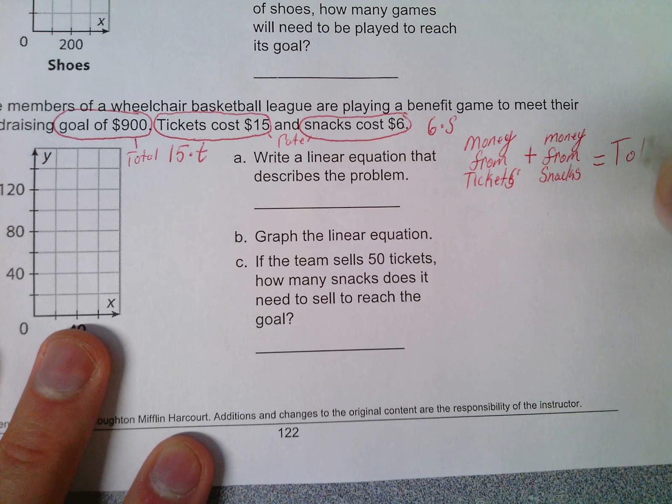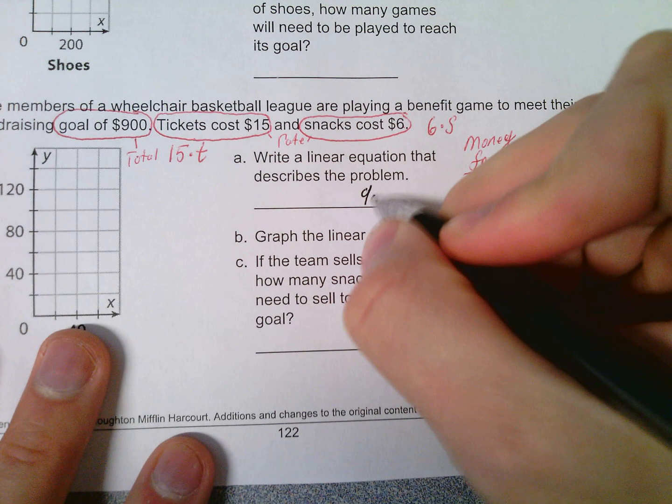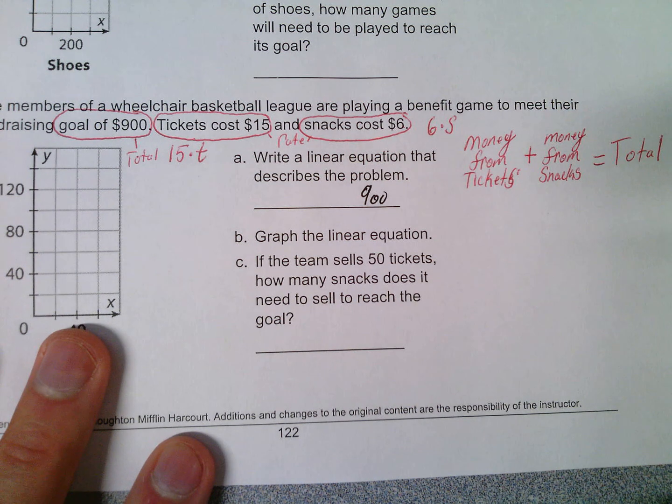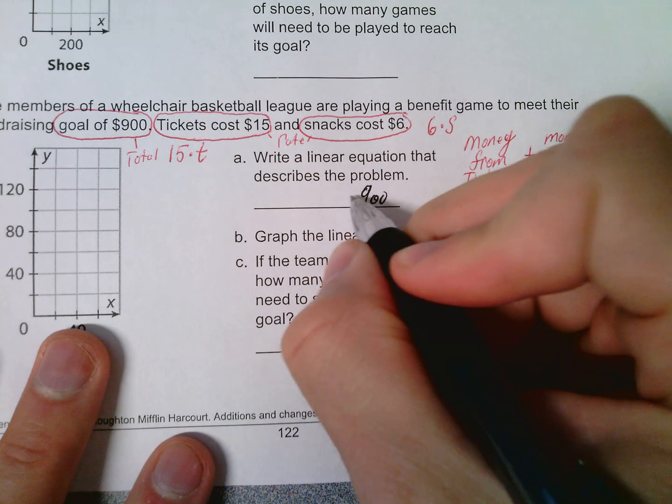That is my total. Now, in this case, we want the total to be 900. So our total here is 900. That's what we're told to do.